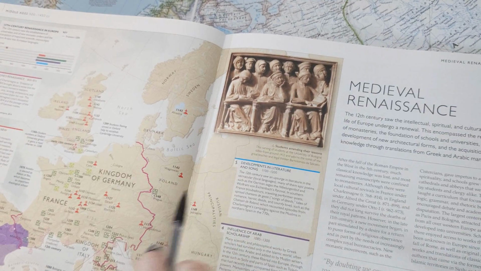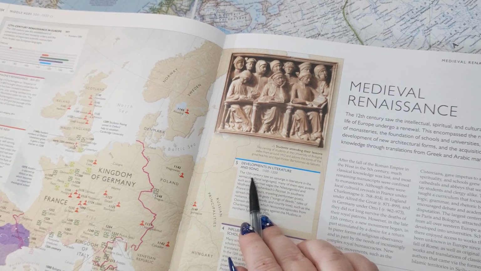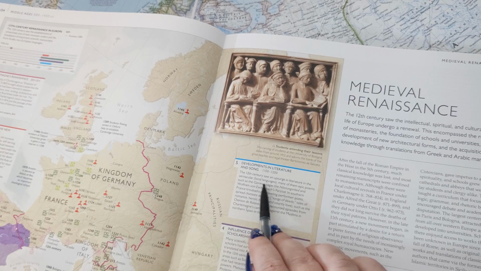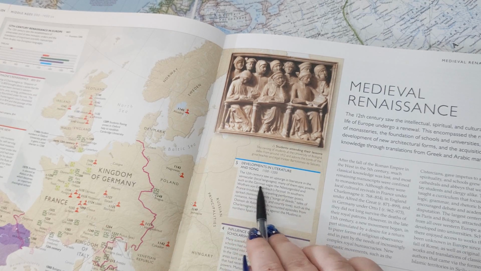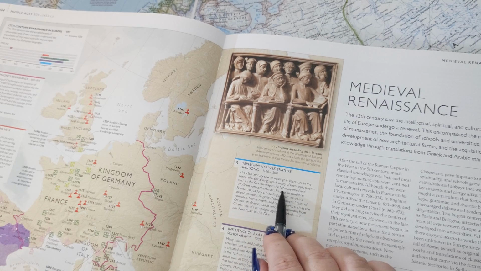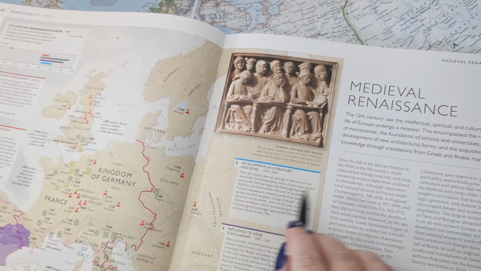Developments in literature and song, 1100 to 1200. The 12th century saw an upsurge in literature in the vernacular or local languages. Many of them epic poems such as the Germanic sagas, the Nibelungenlied. So here's a trick.